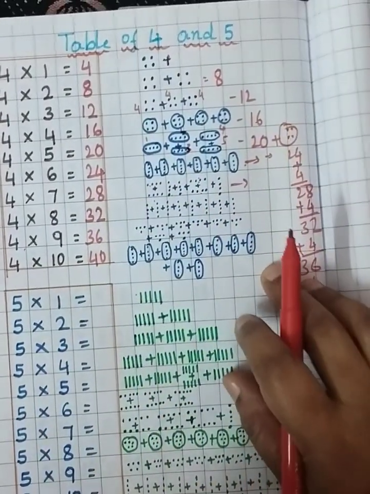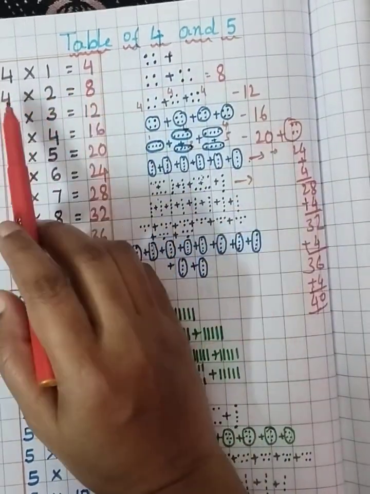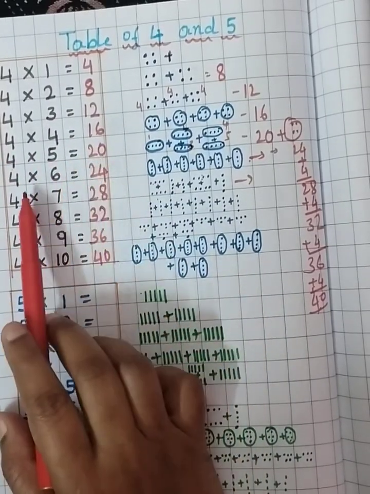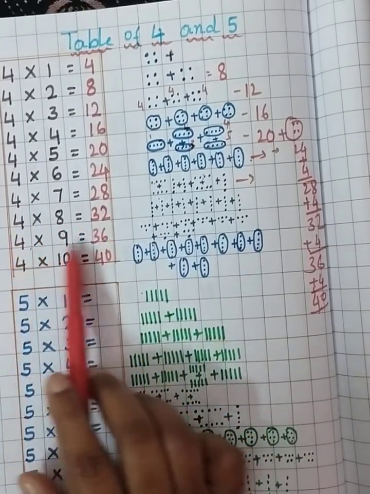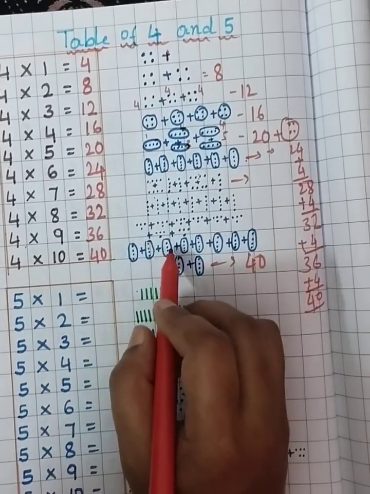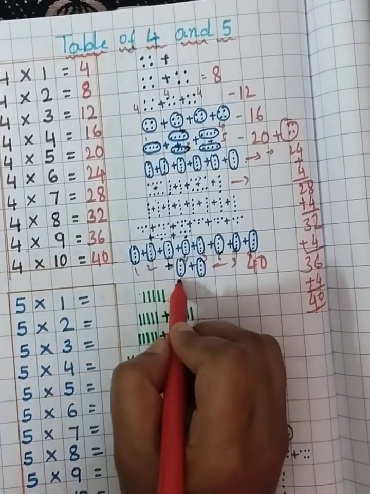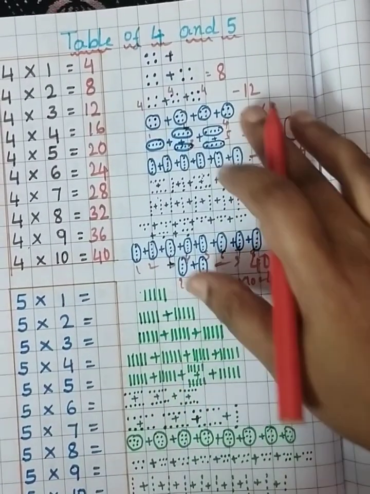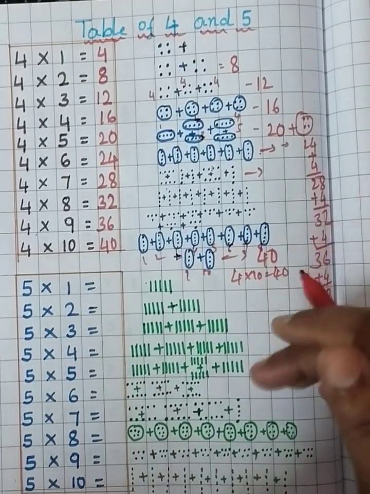So this is the easy method of learning the table of 4. 4 ones are 4, 4 twos are 8, 4 threes are 12, 4 fours are 16, 4 fives are 20, 4 sixes are 24, 4 sevens are 28, 4 eights are 32, 4 nines are 36, 4 tens are 40. 4 plus 4 plus 4, and so on, 1, 2, 3, 4, 5, 6, 7, 8, 9 and 10. 4 tens are 40. Okay, so like this we have to learn the table of 4 as well as the table of 5 in the easy method.